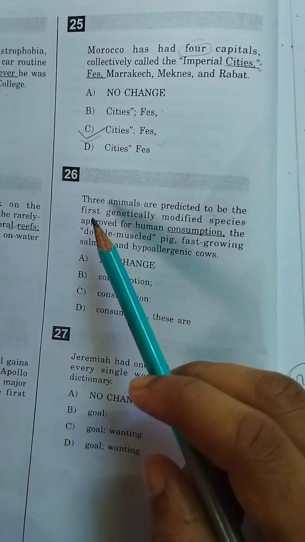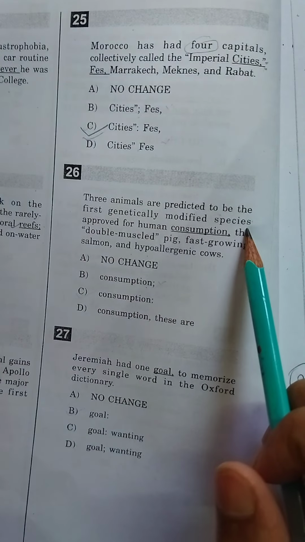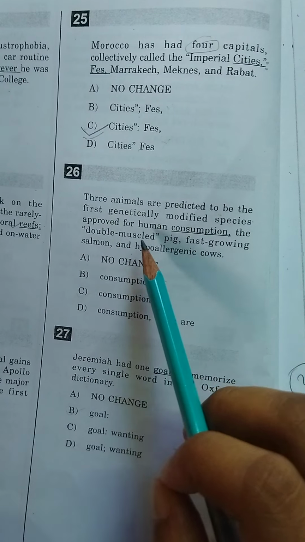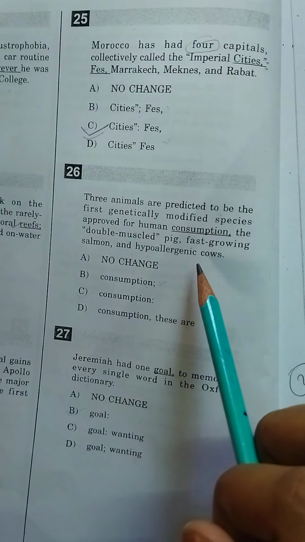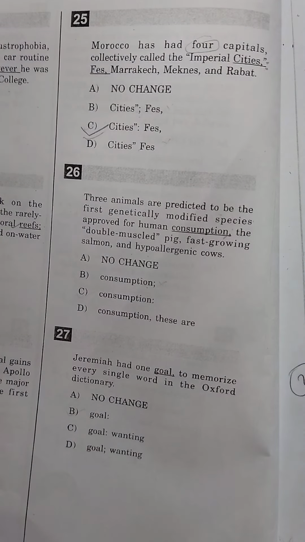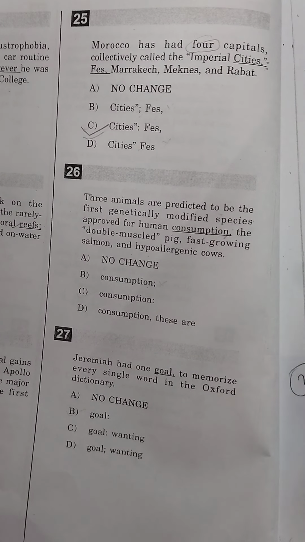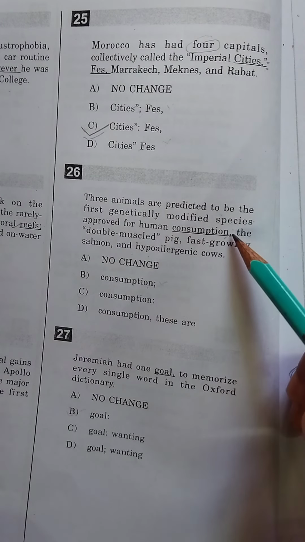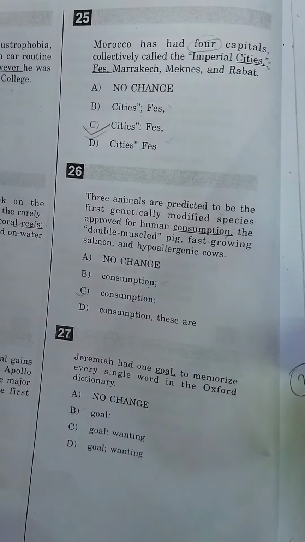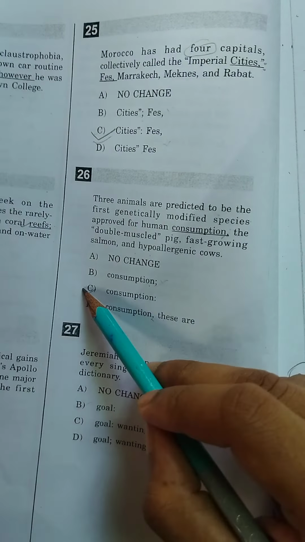In question number 26, three animals are predicted to be the first genetically modified species approved for human consumption: the double muscle pig, fast growing salmon, and hypothetical cows. Actually, these are the modified species. Which are those? So while giving this explanation or information, we need colon here, so we can go for Charlie. We can't use semicolon, that is not an independent clause. We can't use comma. So Charlie is the right answer.